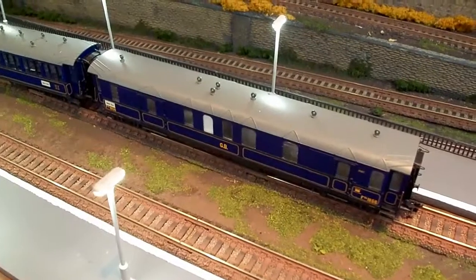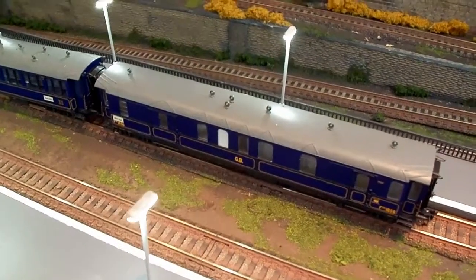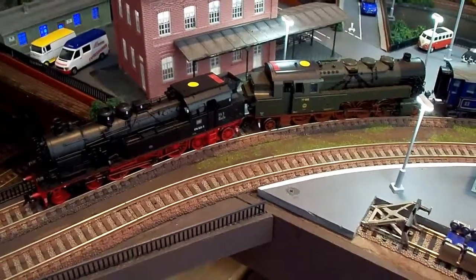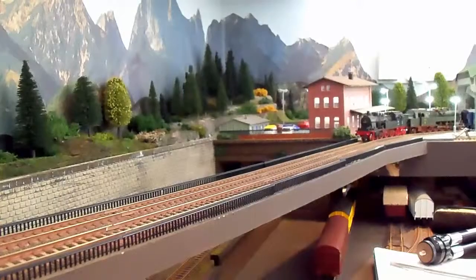Assuming all the passengers have assembled onto this quite short 3-carriage rake, bearing in mind the size of my layout, it's the longest I can actually make up. And here's the back-to-back engines at the beginning.